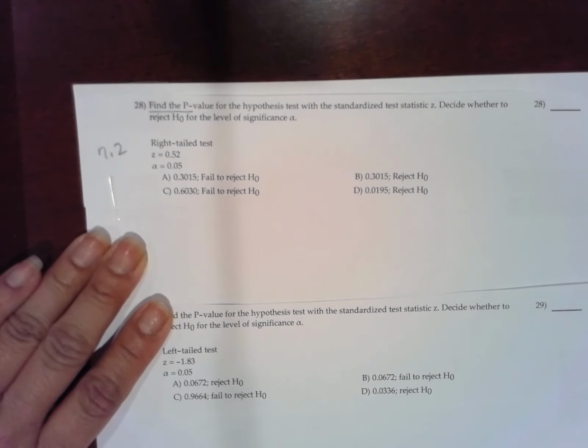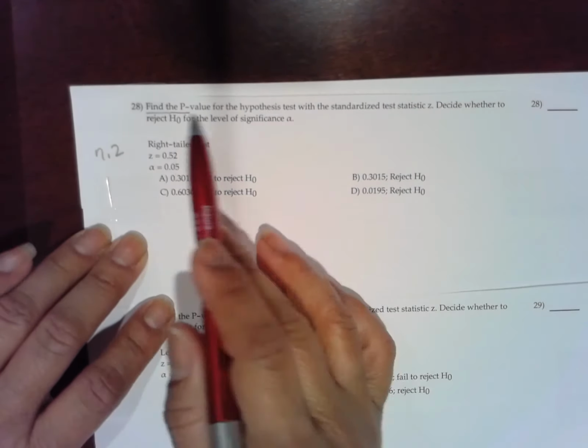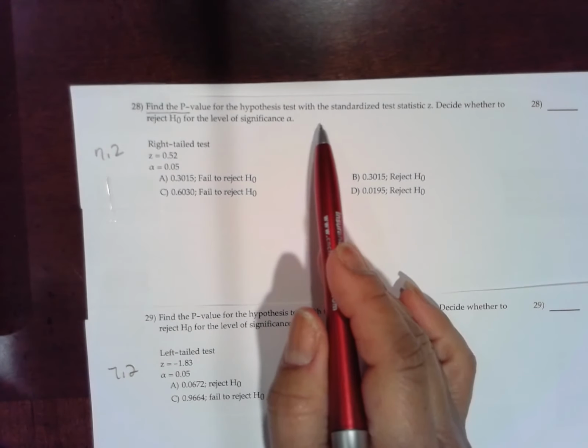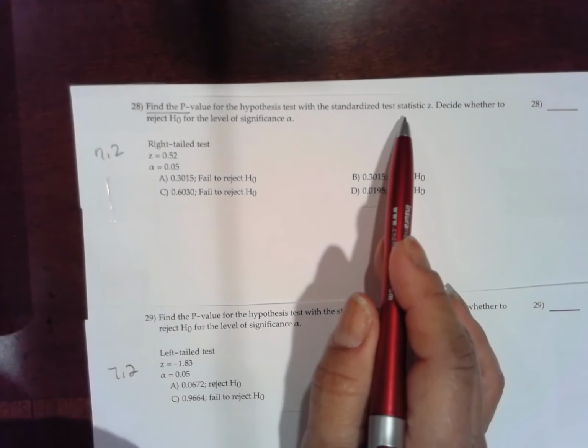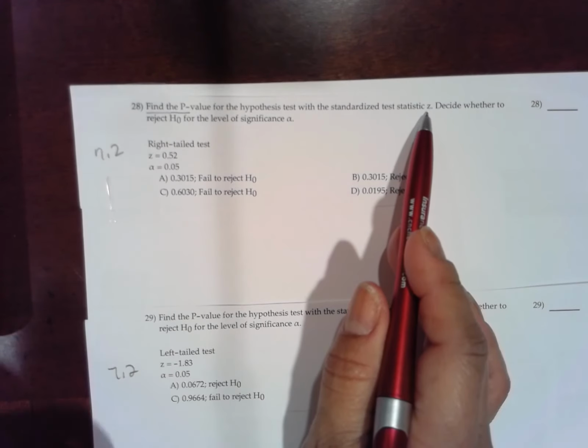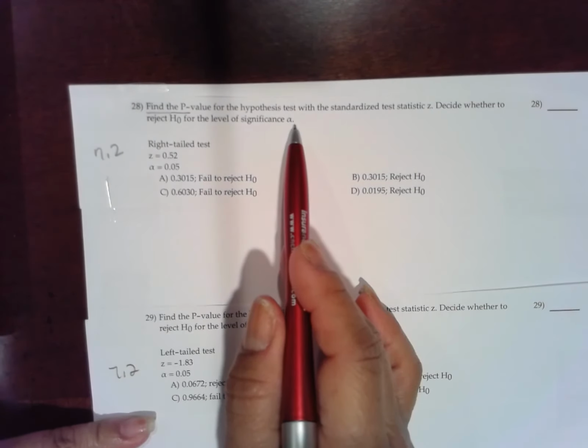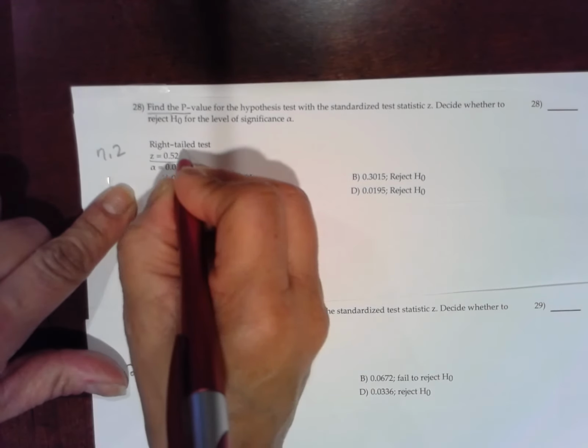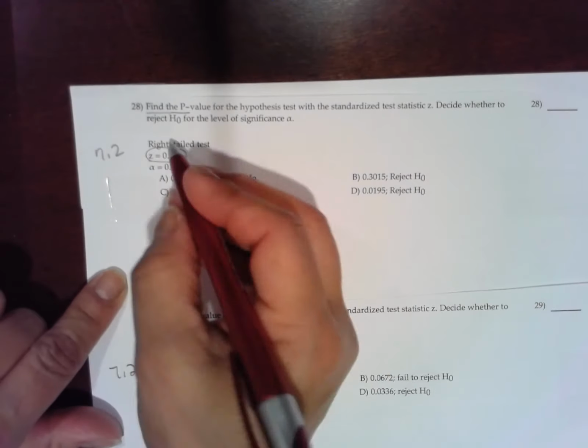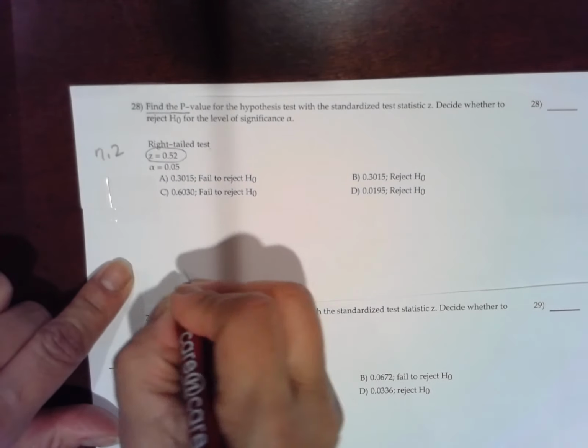Question number 28. Here we are not provided with a p-value. You have to find it. Find the p-value for the hypothesis test with the standardized test statistic, the z-value, and decide whether to reject the null for the level of significance alpha. They're giving us the z-score, so we don't have to find it, and they tell us that this is a right-tail test.